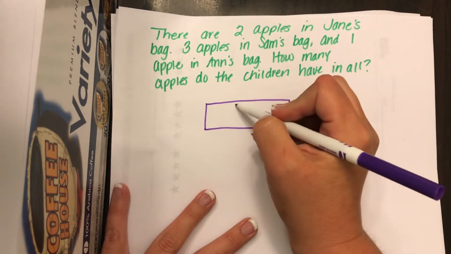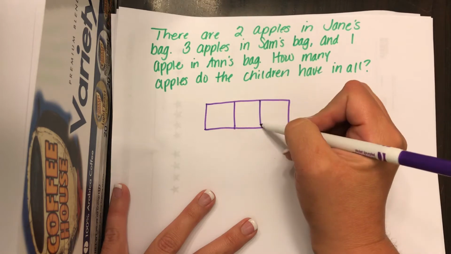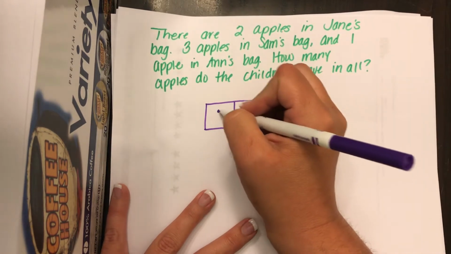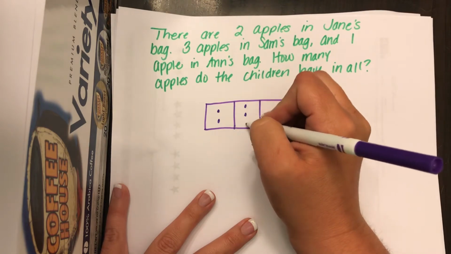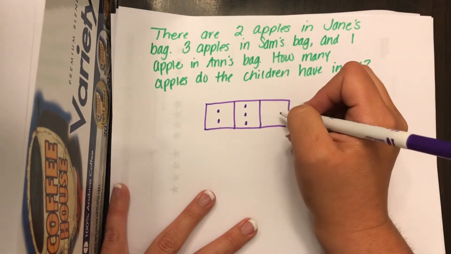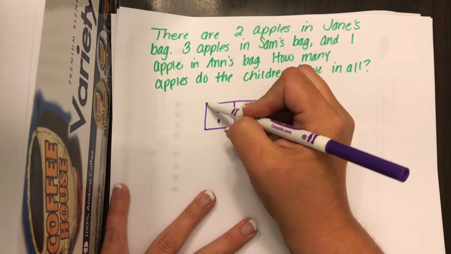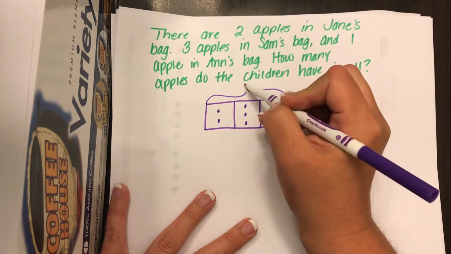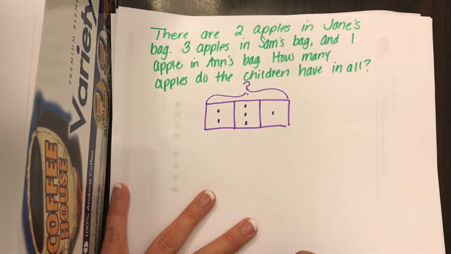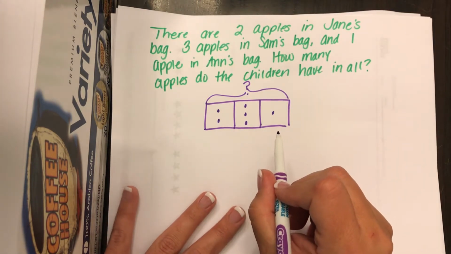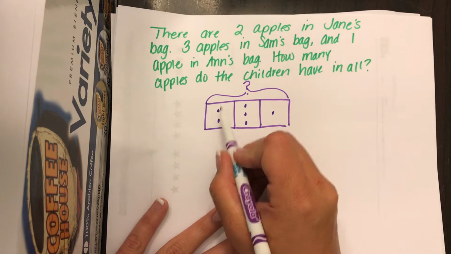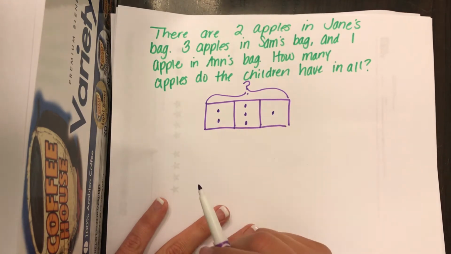So we know that Jane has 2 apples in her bag. We know that Sam has 3 apples in his bag. And we know that Anne has 1 in her bag. So we need to know how many are in all. So we draw a tape diagram like I just did, and I've used something like counters to put inside them to show the apples.